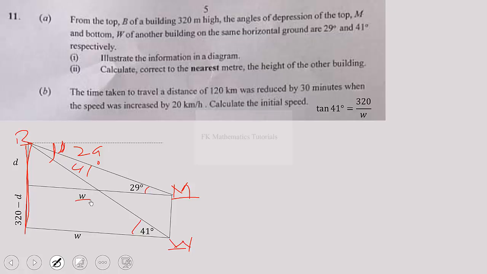I'm using small w to represent the distance from here to here, which is equal to from here to here. So tan 41 degrees, taking this triangle, will be equal to the opposite, which is 320 meters, over the adjacent, which is W. So we solve for W to get 368.118 meters.